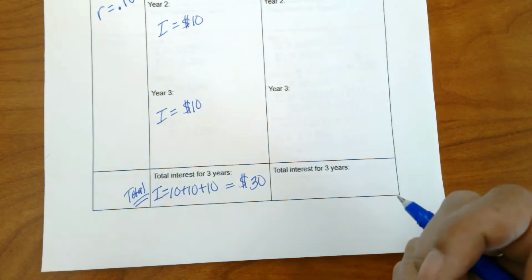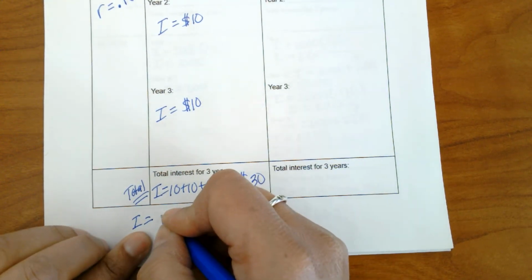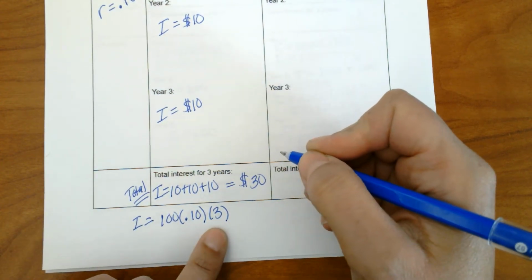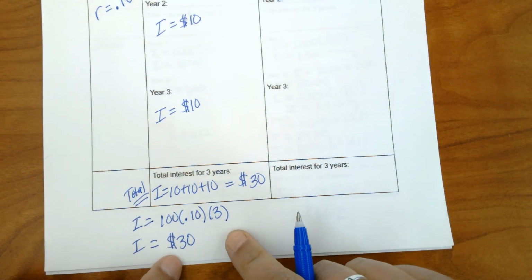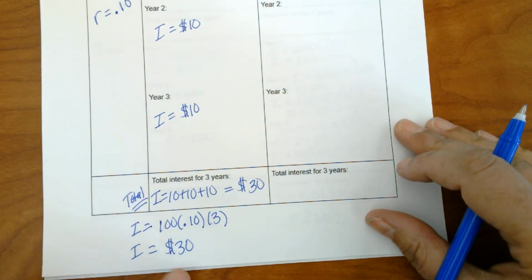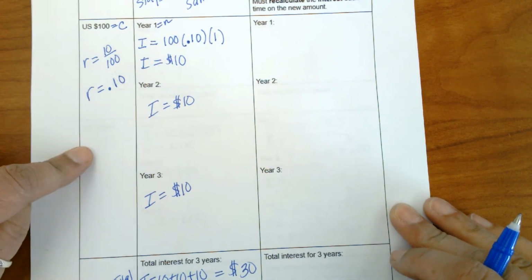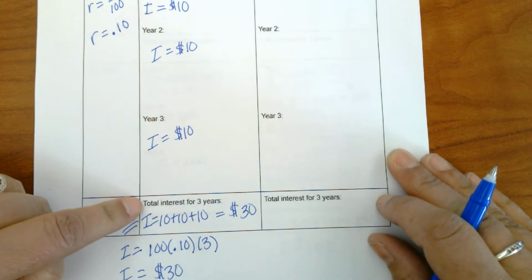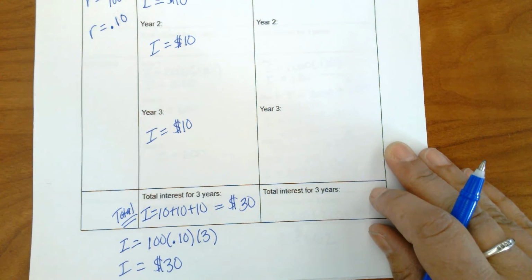Now, some people could say, hey, Dr. Nurse, could we just have used the formula I equals 100 times 0.1 times 3 because we need it for 3 years? And I'm going to say absolutely. You could use the formula to get that total interest. But the point of this investigation is for you to understand the reason why this comes out to be 30 is because every year I'm keeping the interest the same. That's the point of this investigation. Adding them up for 3 years, we get $30. We could use the formula. It does come out to be the same.